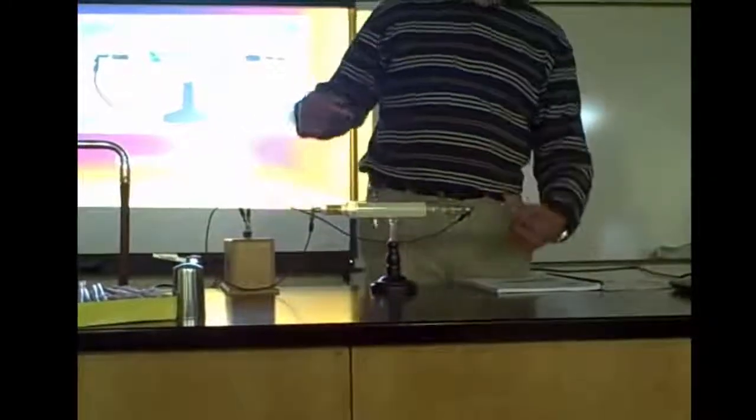Okay, this is a cathode ray tube. What it essentially is, it's a vacuum chamber. There are no gases inside this glass tube. The only thing we have are two electrodes. One's called the cathode, the other's called the anode, and a fluorescent screen in the background.